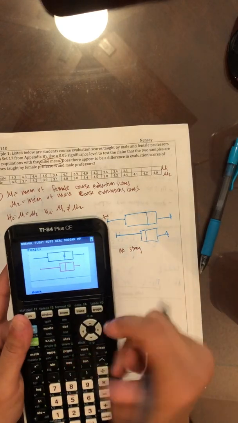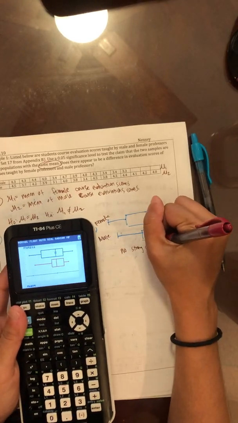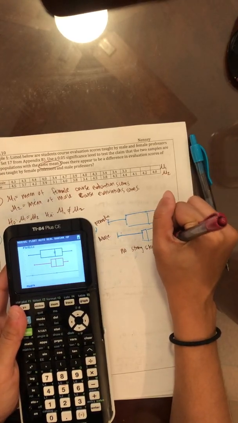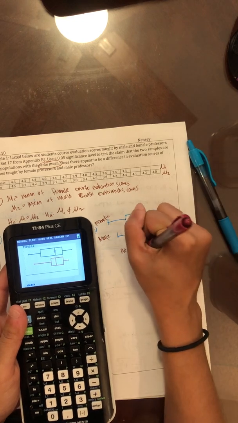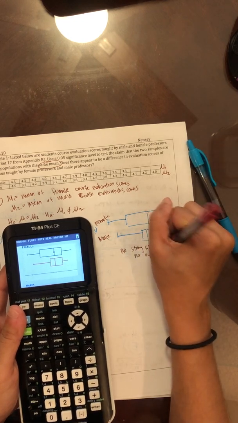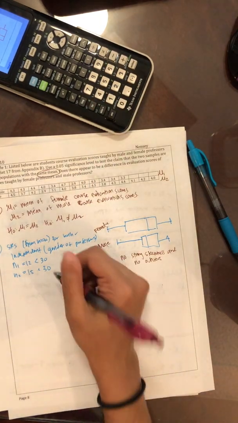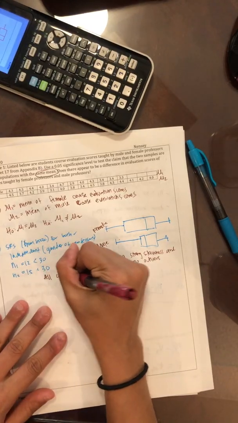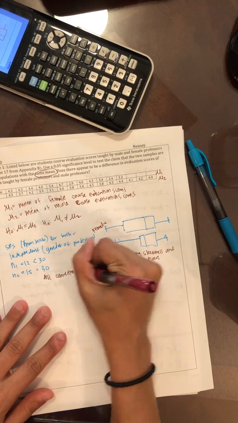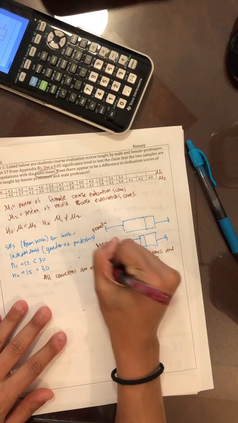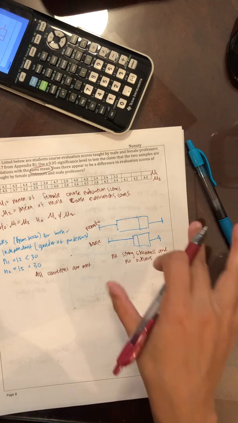And yeah, they're a little skewed, but they're not really skewed. So no strong skewness and no outliers. Okay, so all conditions are met. Good job. So I'm going to just write all conditions are met. You don't have to write this part. I'm just writing this for you. If you're copying the notes, you can be like, oh, okay, they're all met.